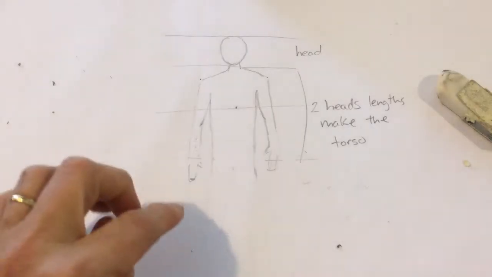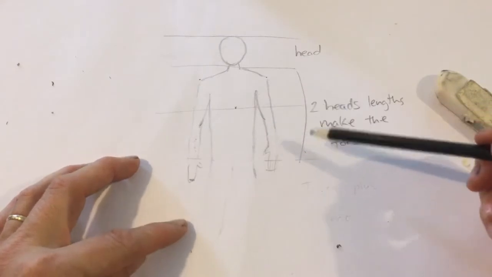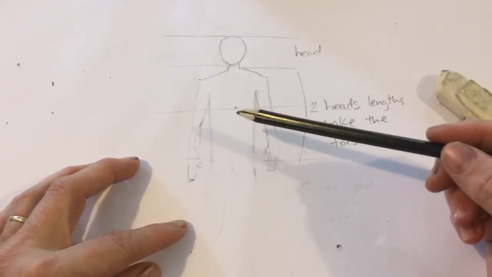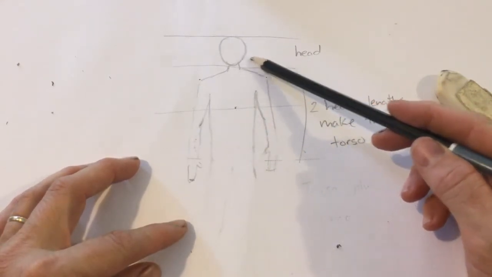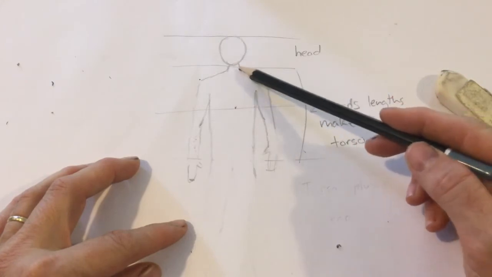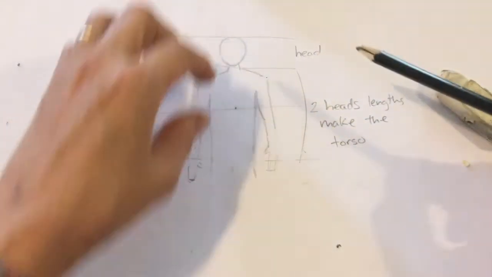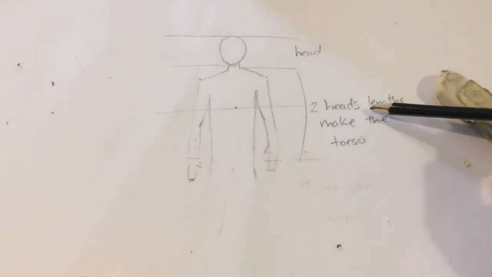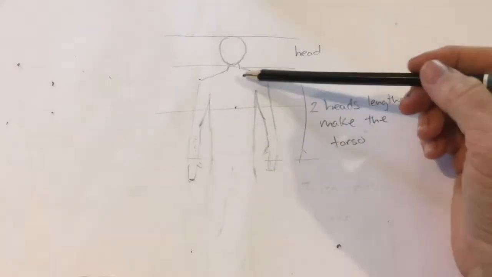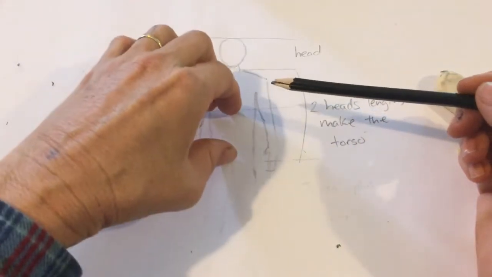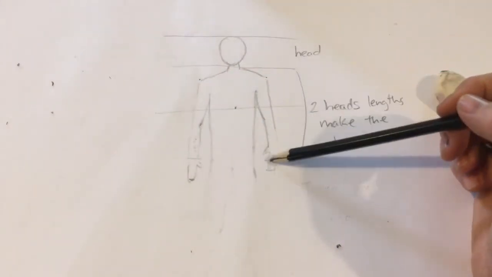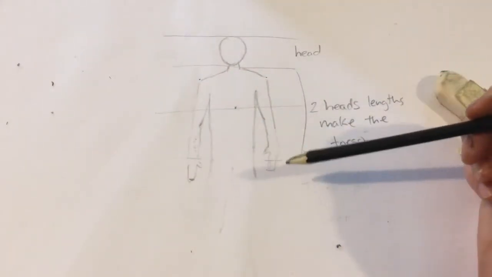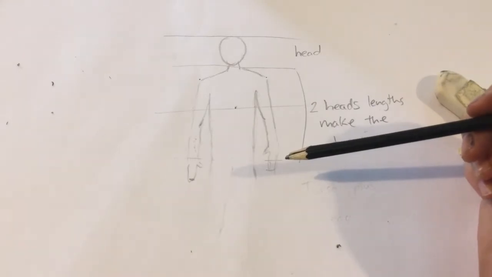Okay, so just to refresh, and then I'll get you to pause and catch up to me: we start with the head, which is the main shape, draw a little neck, and then you measure the head. So the torso length is 2 heads length. Make the torso. So 1, 2. So catch up to that and get to the arms, and then we'll add the legs on in a second.